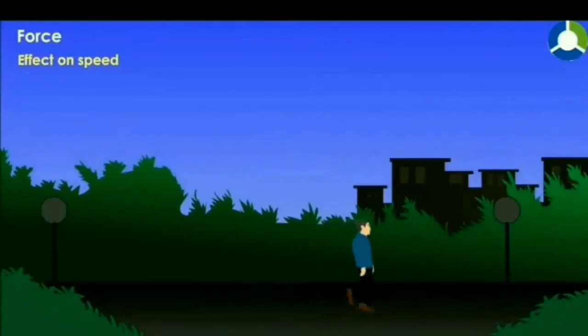Clear? That means force can affect the speed of a moving body. So from all these effects, we can define force. Force is a push or pull which can make a body move, stop a moving body, and change the direction, shape and size of a body.